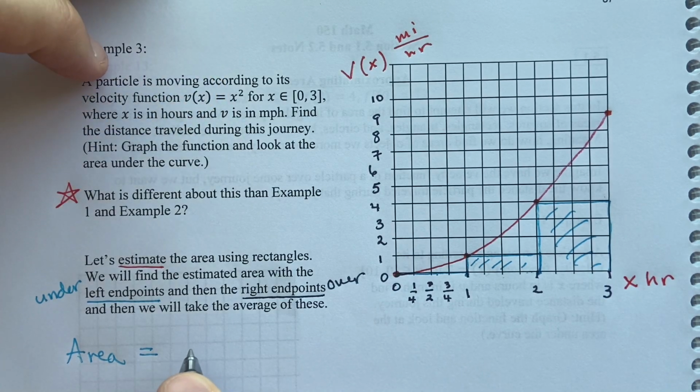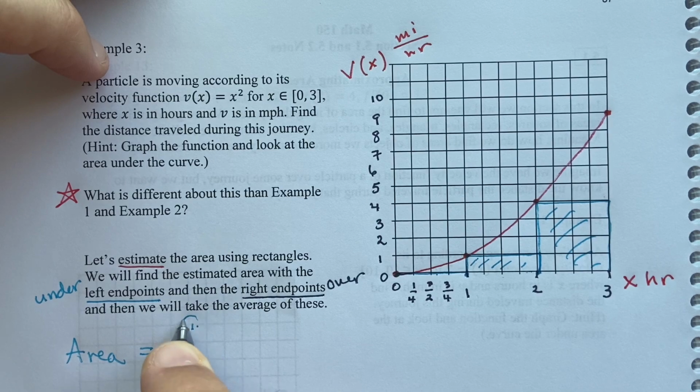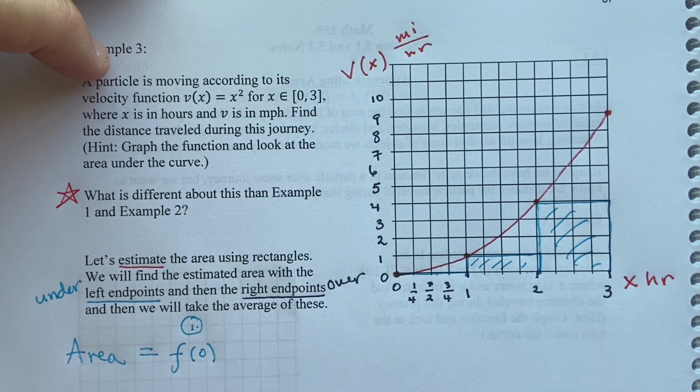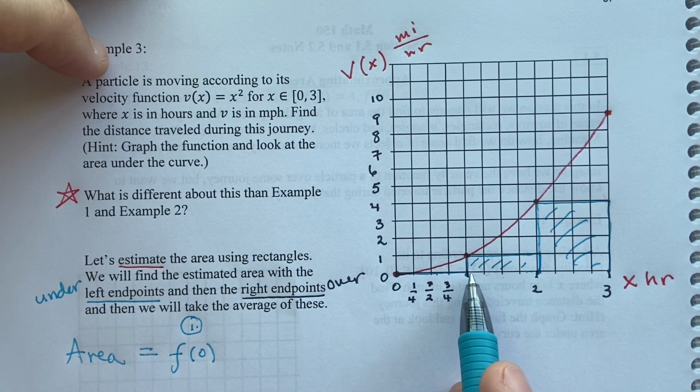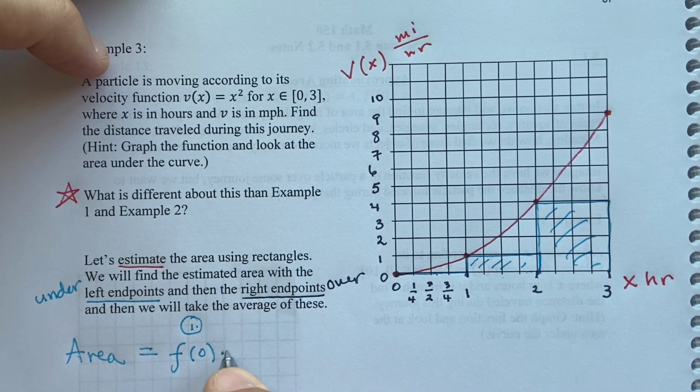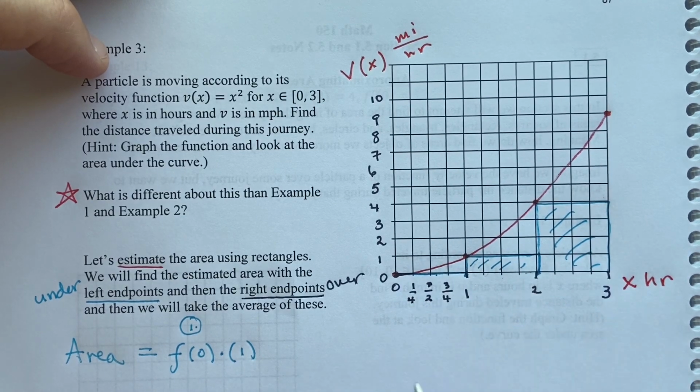So the height of that first rectangle would be f of 0. The length of that rectangle would be the length of our interval, which will be 1. So times 1. That's the first rectangle there.